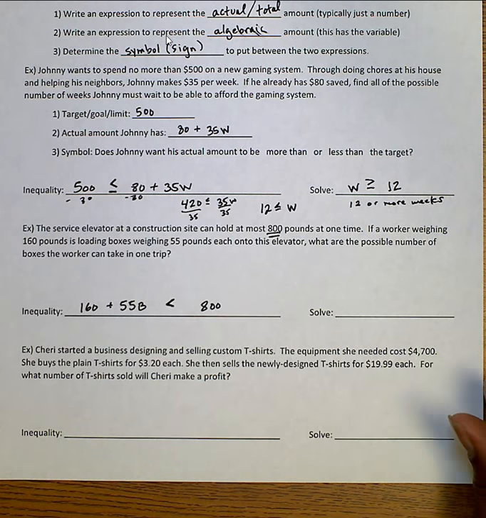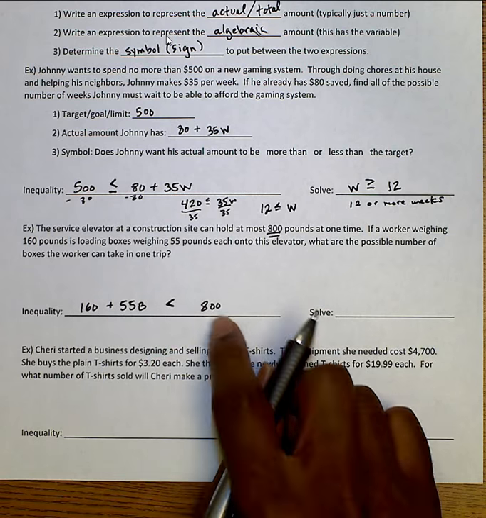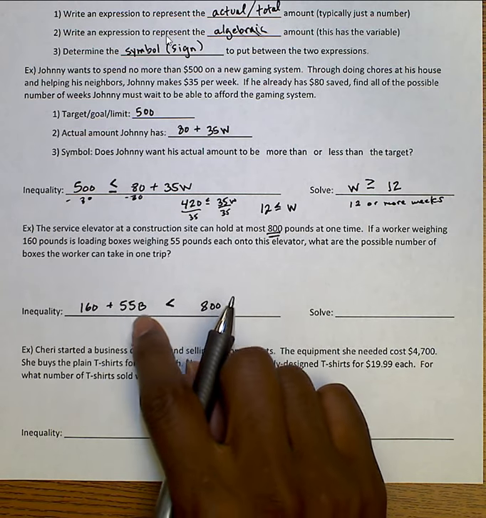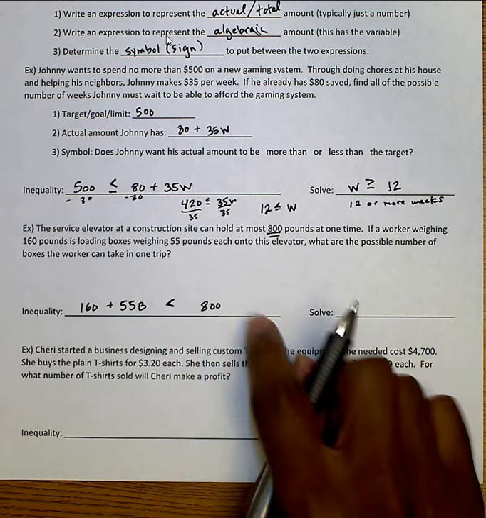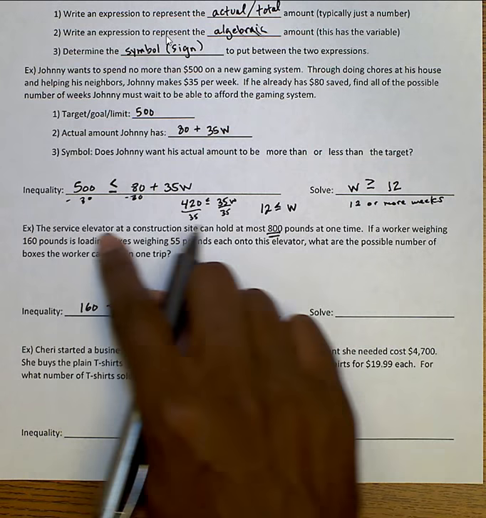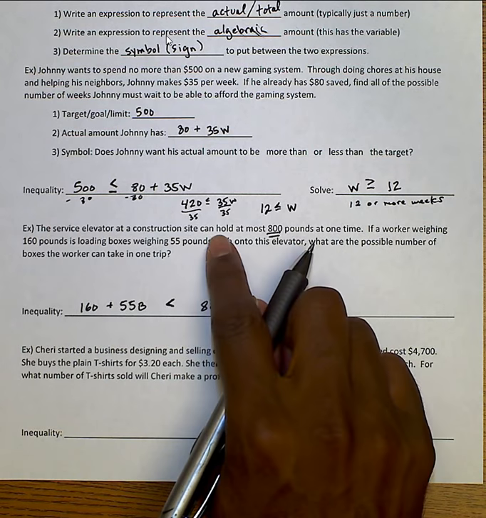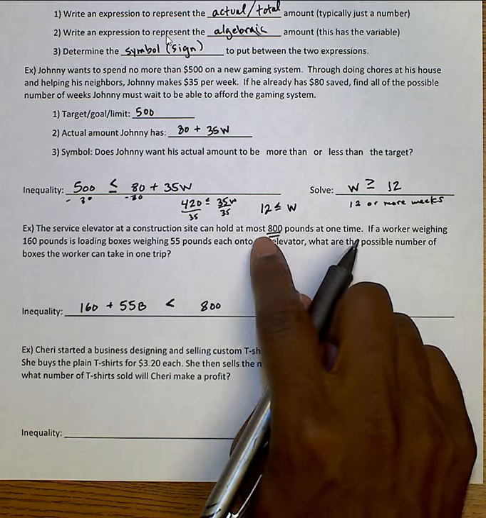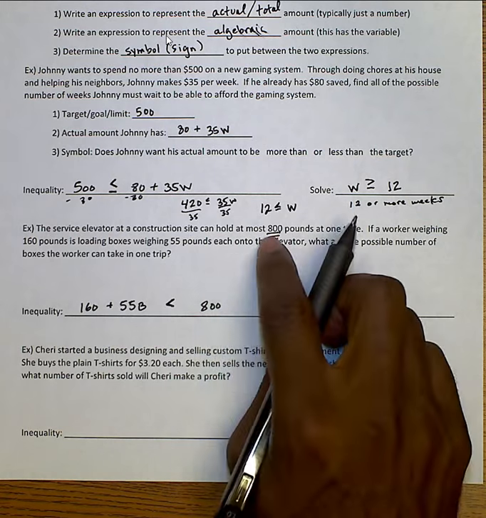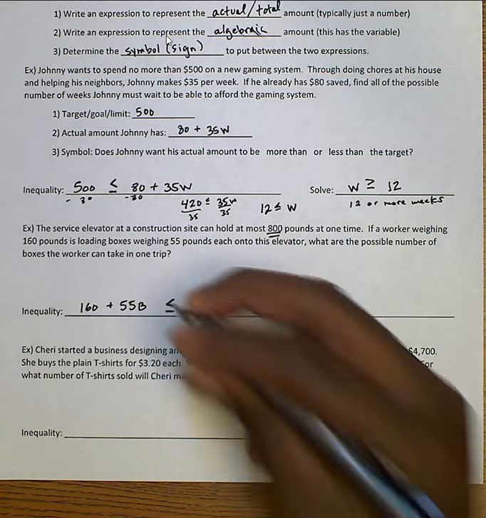Okay, now is it okay for him to be 800? Would it be okay for him to pack 800 pounds on this elevator? And it says that the elevator can hold at most 800 pounds. So 800 is the most it can hold, but it can hold it. So it's equal to in this case.